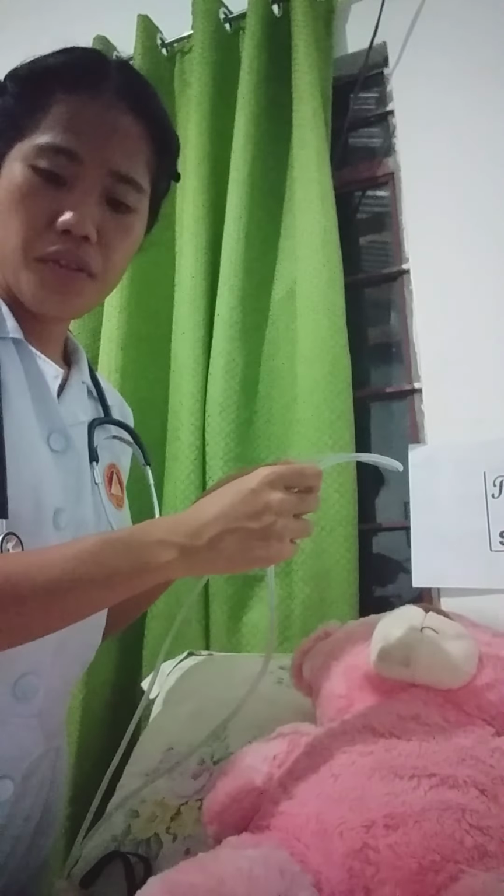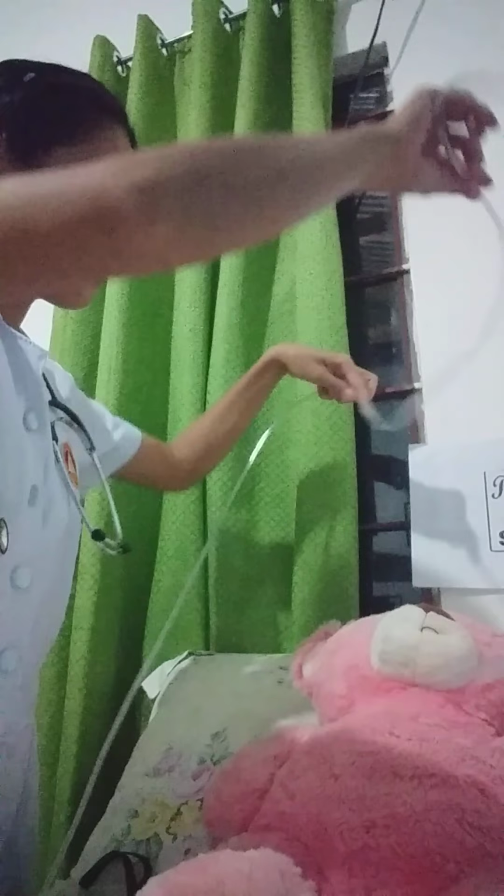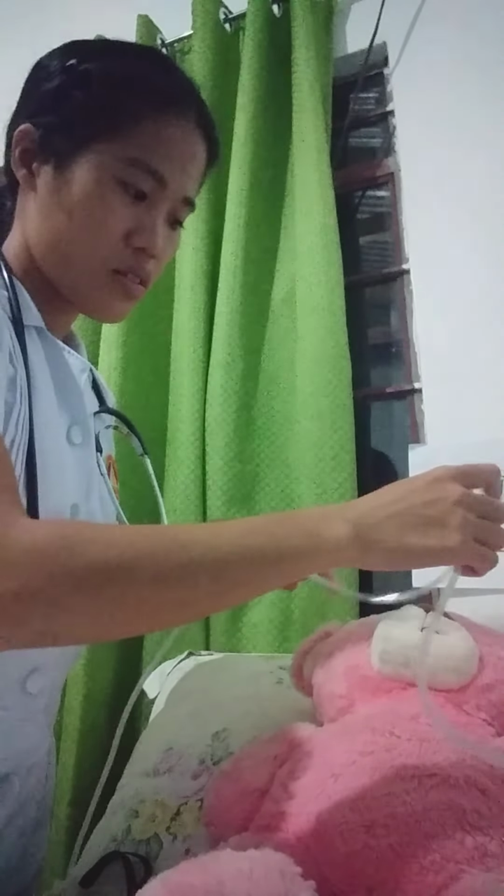And then hold the nasal cannula properly, positioned with the prongs curving downward. Like that.